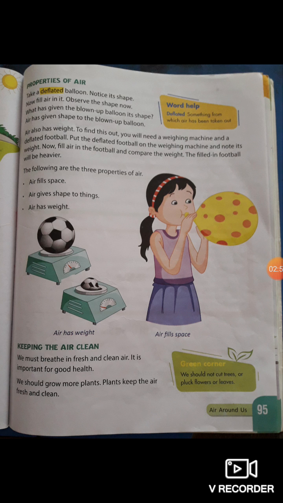What has given the blown up balloon its shape? Air has given shape to the blown up balloon. Students, when you fill air in a deflated balloon, you observe that the balloon is blown up and takes its shape.